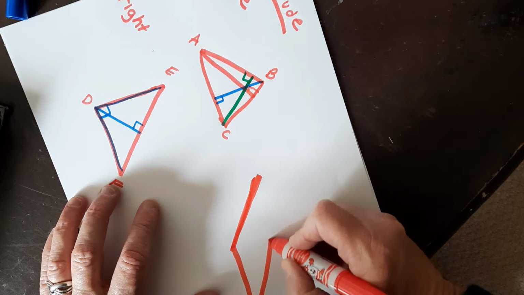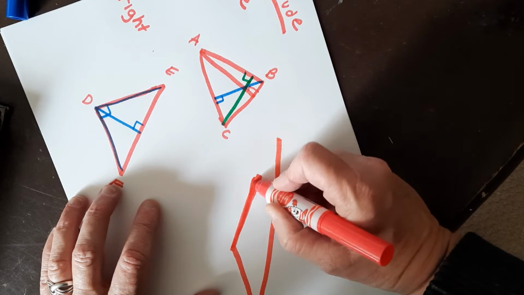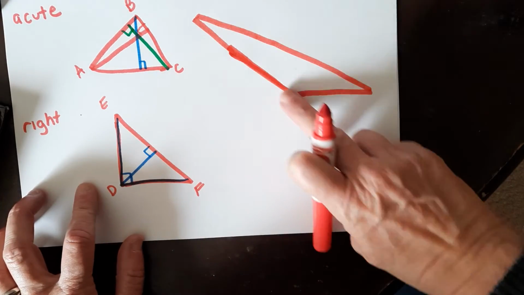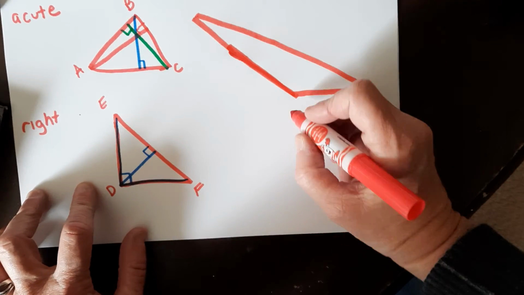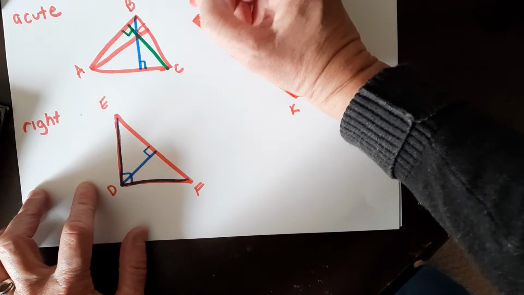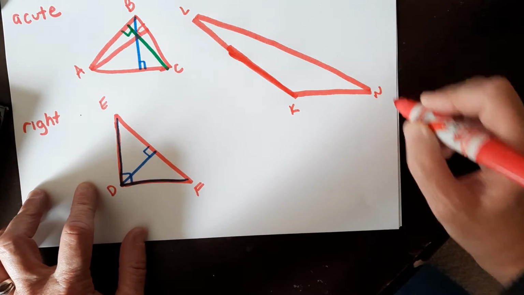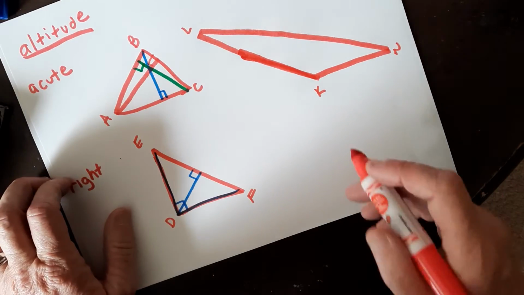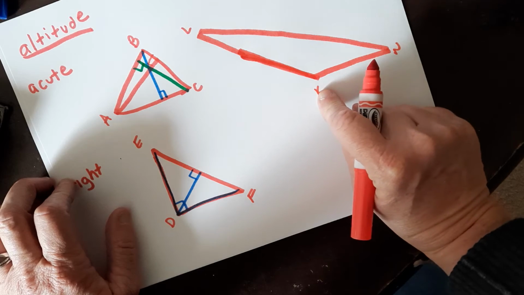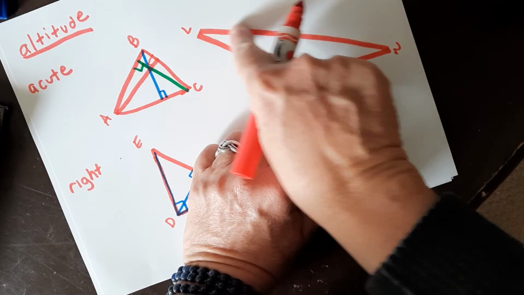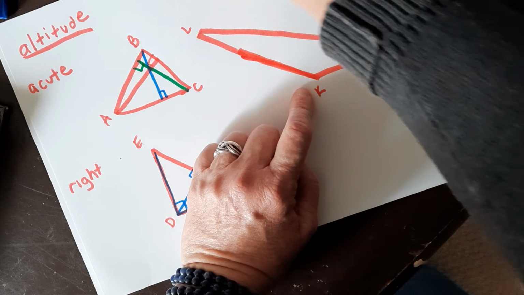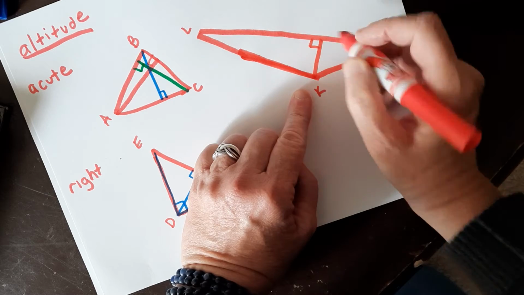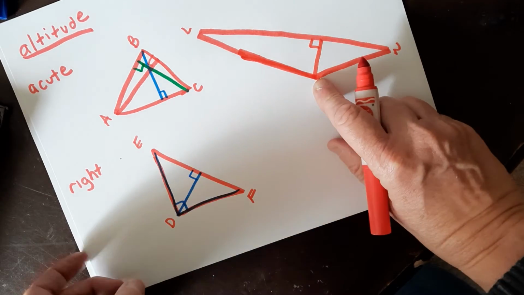So remember, an obtuse triangle, this one is really obtuse, is one that has an angle greater than 90 degrees. So here's our angle that's greater than 90 degrees. And we will call this K, and this one L, and this one N. The first altitude we'll find is one that is actually inside of the triangle. We need to find from this vertex a line that hits its opposite side, which is LN, at a right angle. So it would be about right here. That's the first altitude.